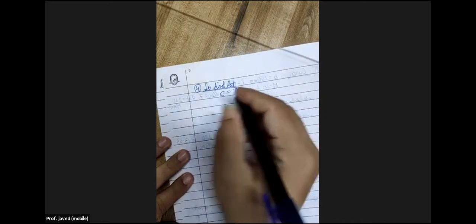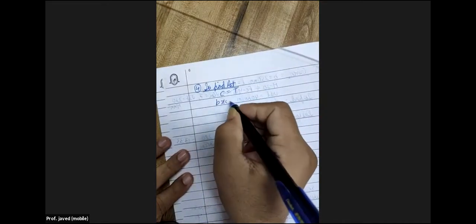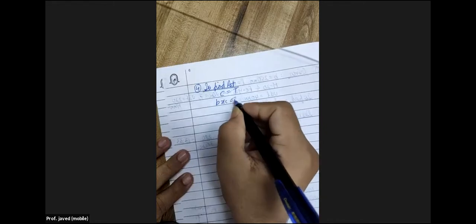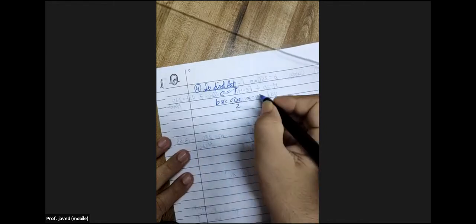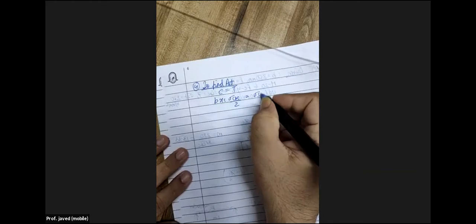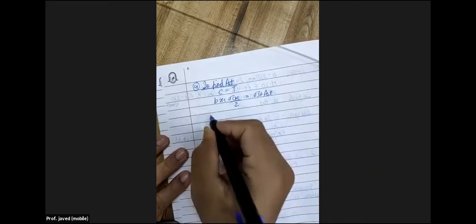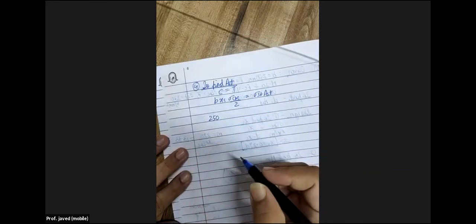So by equating C equal to T, let's say B into XC into sigma CBC by 2 into T is nothing but sigma ST into AST. So B is nothing but 250.